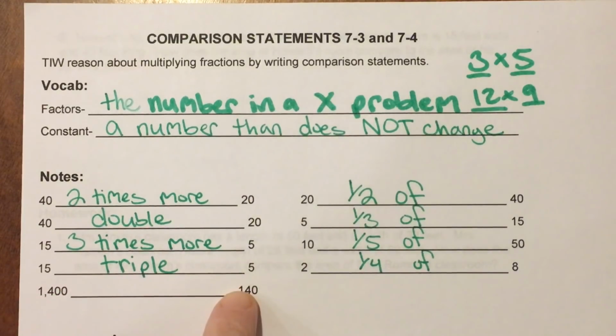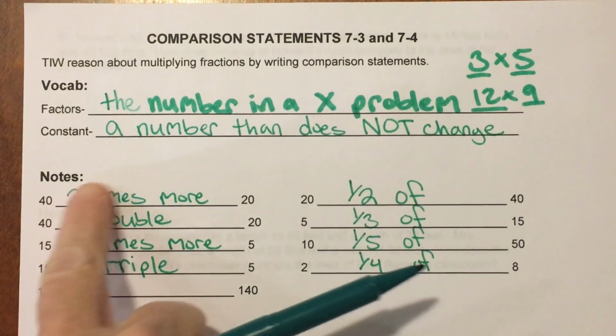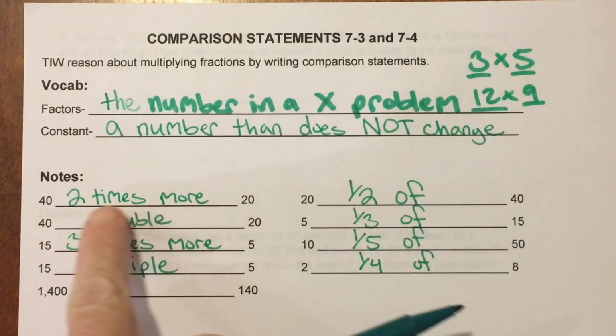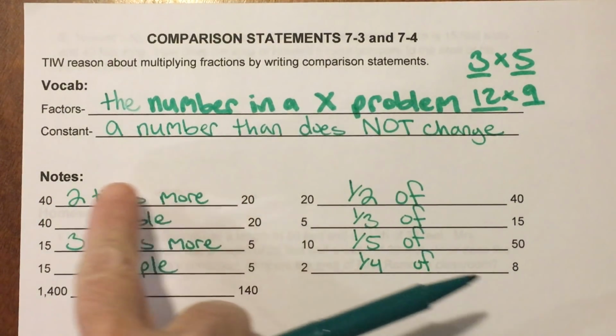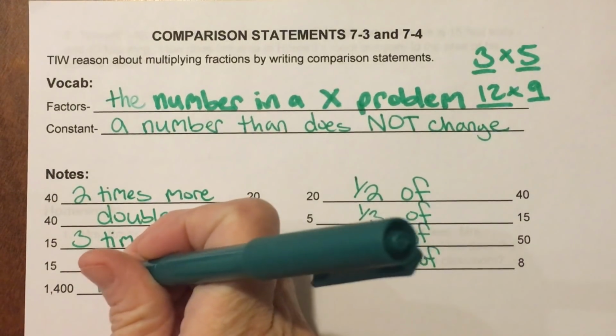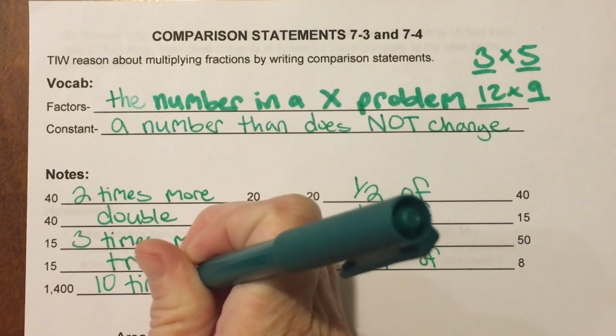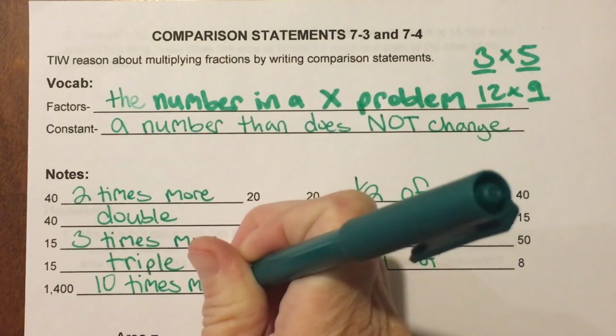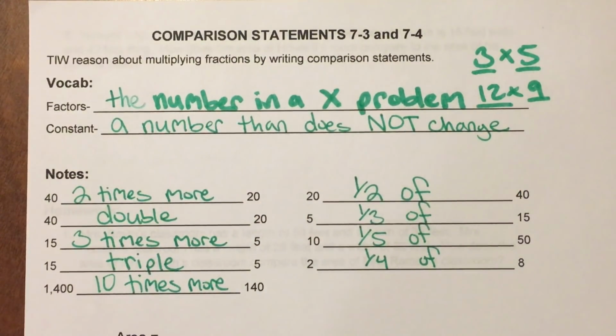Now this one's not going to be a fraction because this one's bigger. This is more than this. So how many more than this? What would I have to multiply this by? Because if we look at our easier ones, this was 2 times more because 20 times 2 gets me this. What is this going to need to be multiplied by to get to this? Hopefully you're thinking 10 times more. So those are just practicing writing some comparison statements.